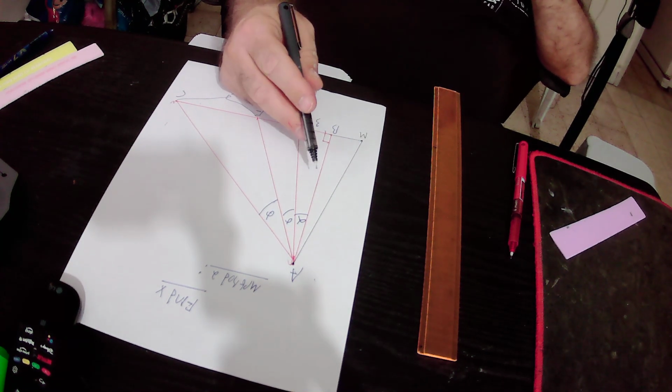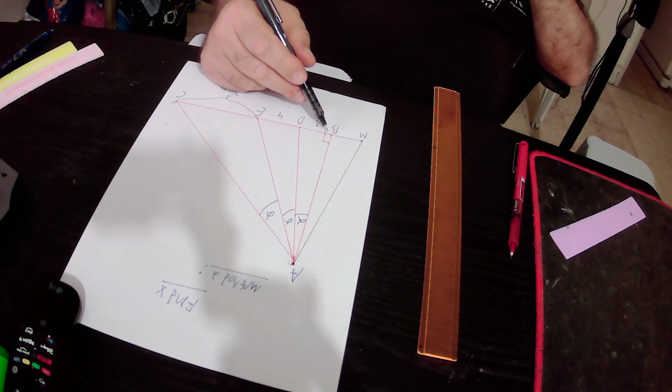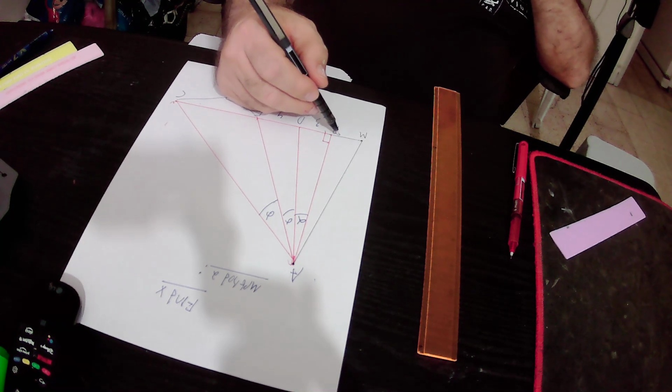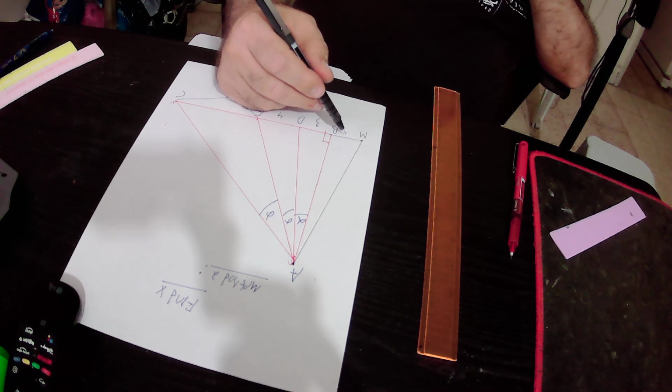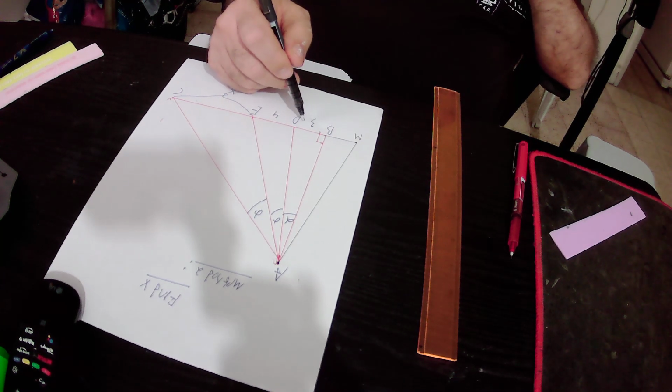Actually, we know that angle ABD is a right angle, and we extended the BD, so this angle also must be a right angle because MD is a straight line.